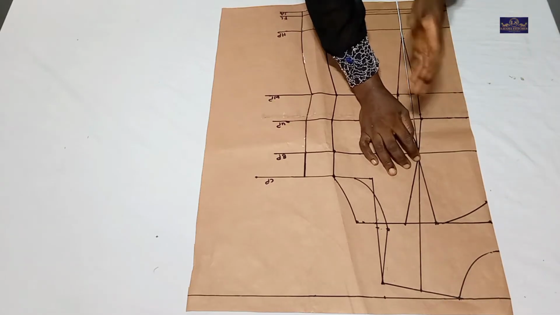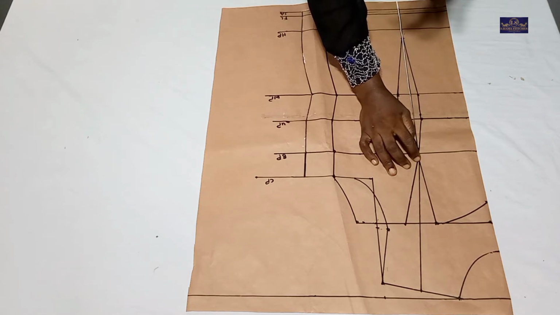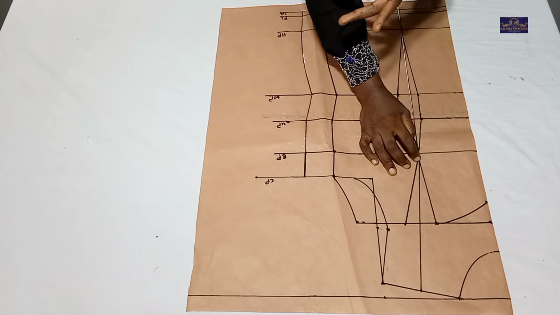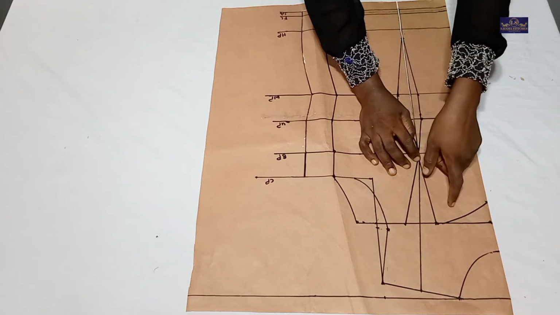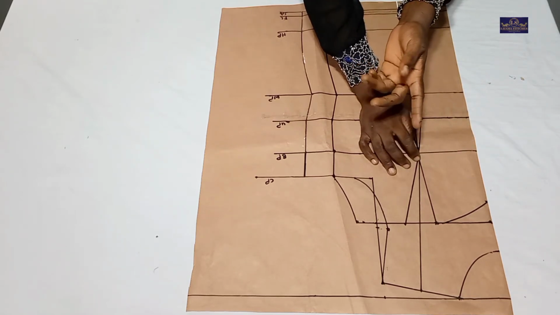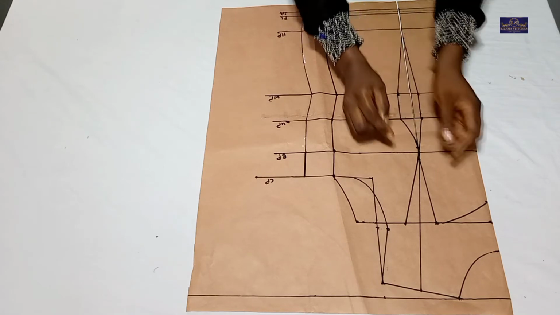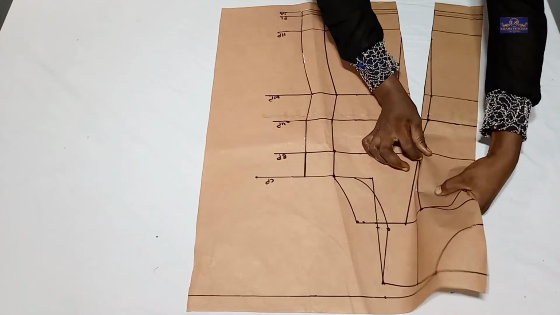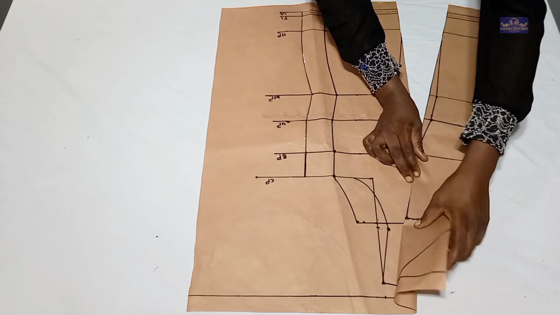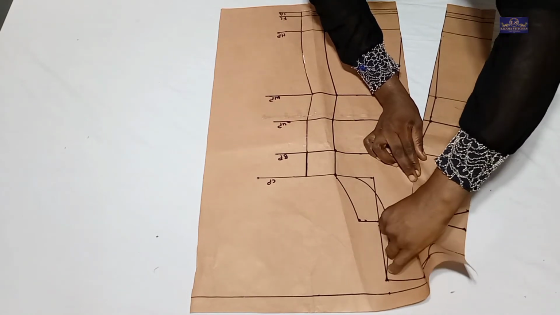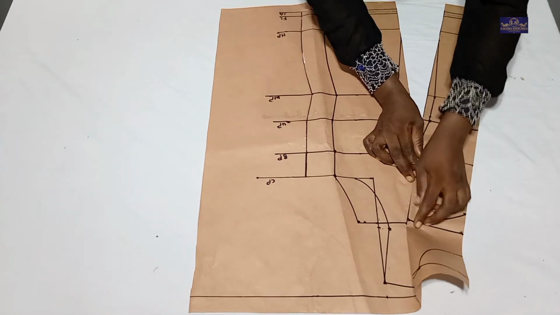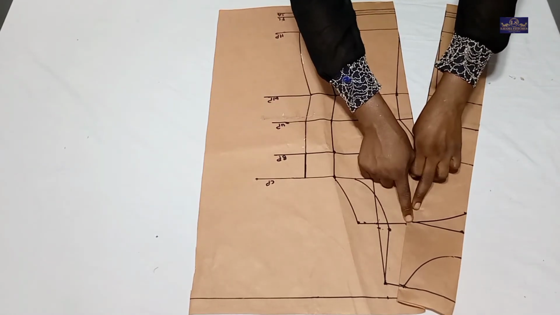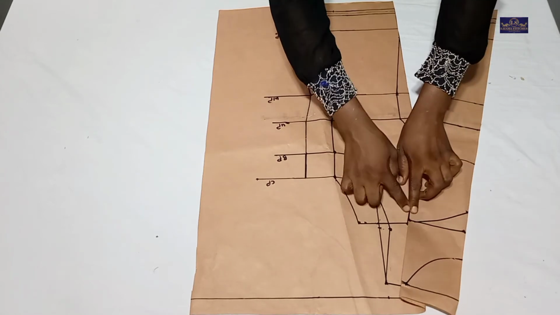You know, at times when you sew off shoulder, after drafting and cutting, you will see that this one and this one will no longer be the same when you want to join it. So to avoid that, this is what we are going to do. You see that when you bring this together, they are no longer equal.